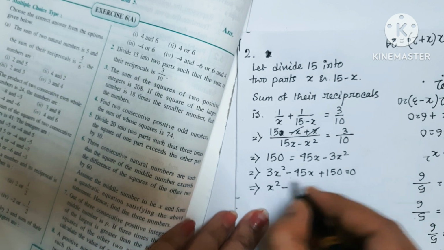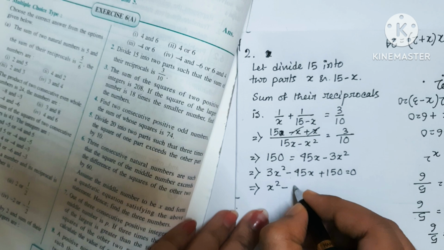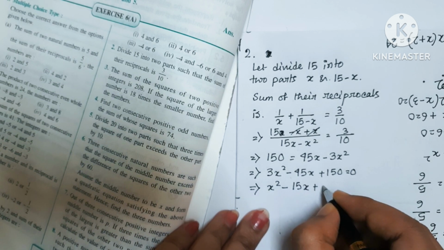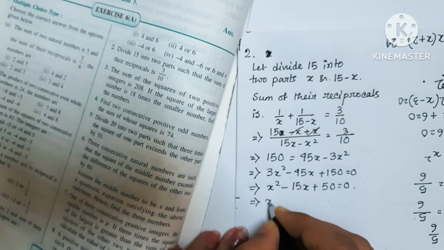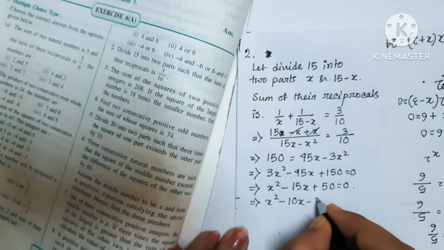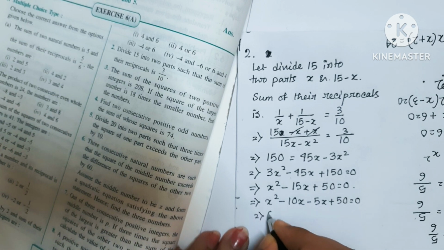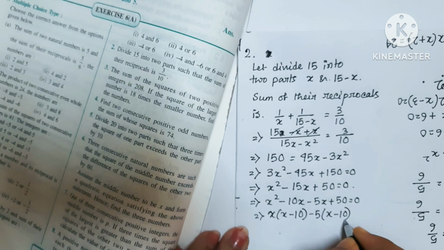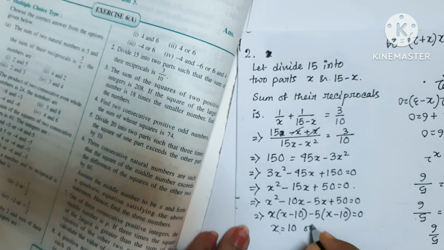You can divide all the terms by 3 and you will get x square minus 10x minus 5x plus 50 equal to 0. x minus 10 minus 5 x minus 10 equal to 0. Okay. So x will be 10 or 5.